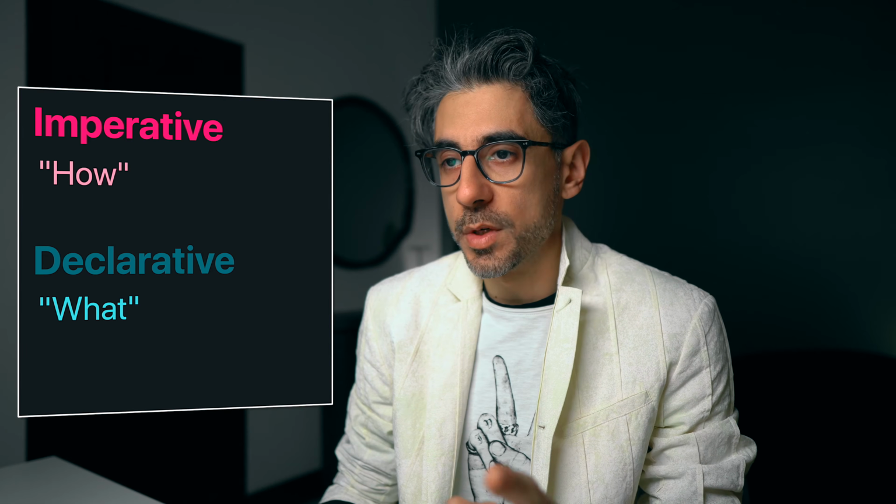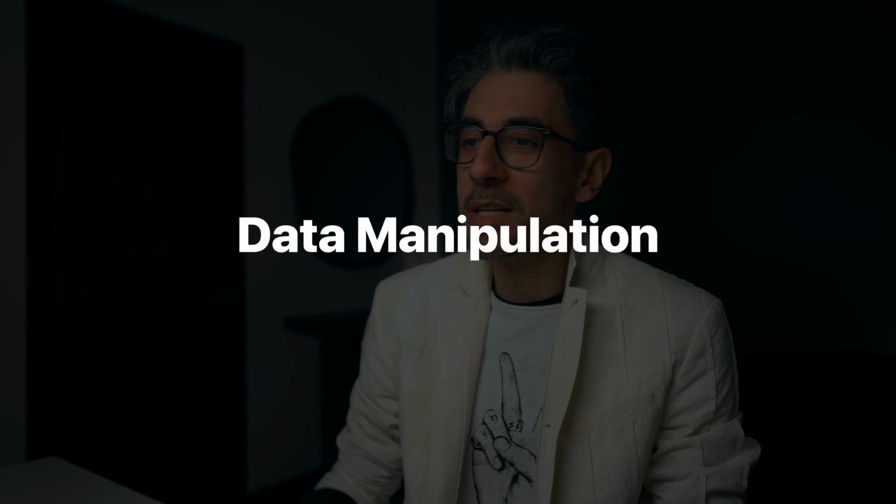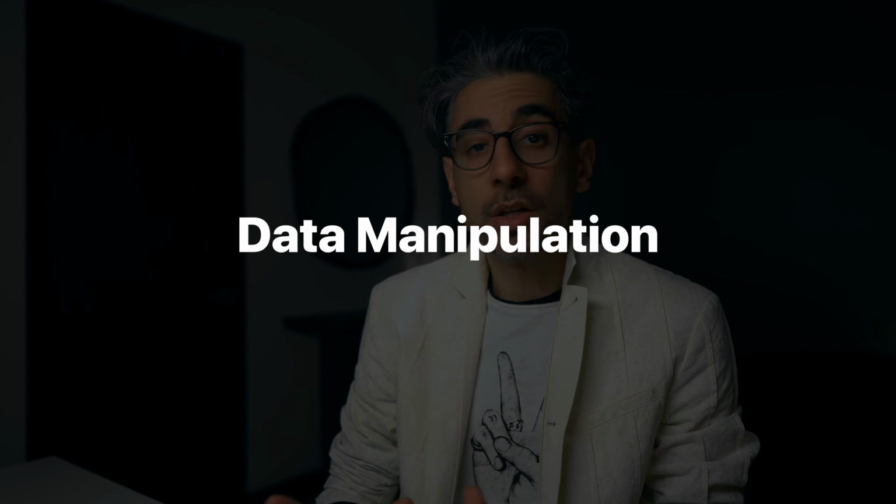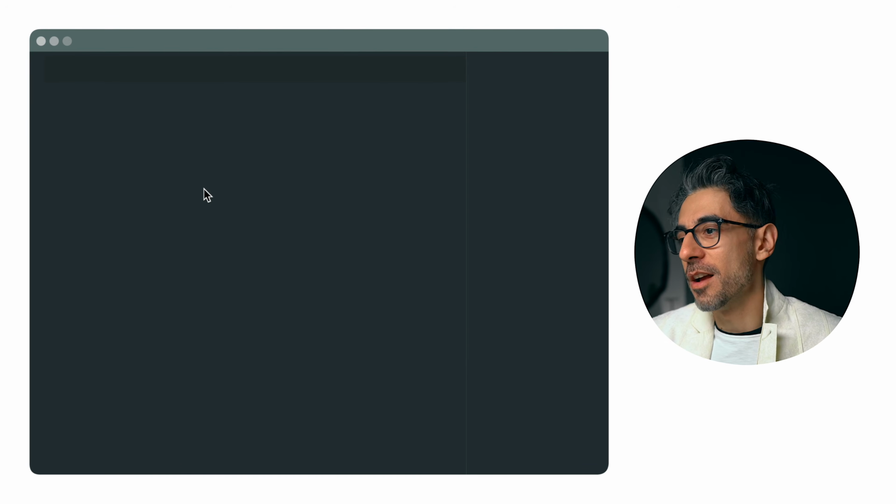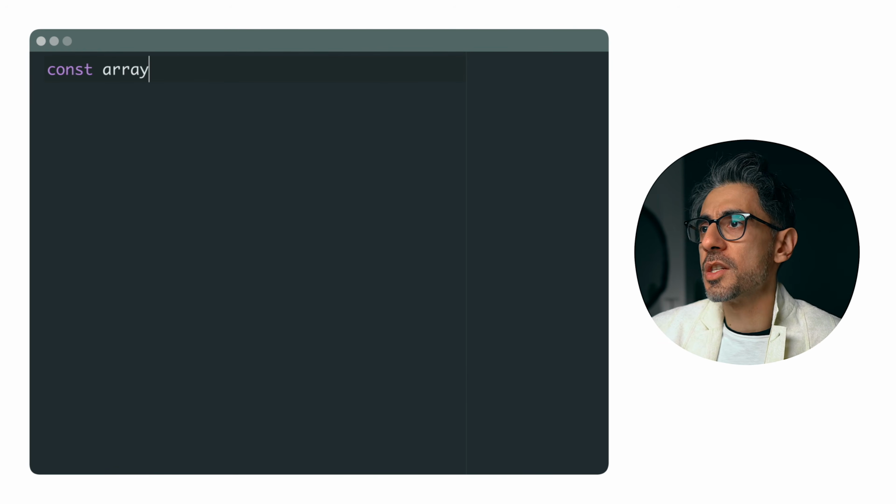I think it will make a lot more sense when we start looking at examples, so let's just jump right into it. Data manipulation. This is the example you might have seen before, but it's a good one, so I'm going to cover this first. So let's say we have an array of, wait, I forgot, to the browser. Let's say we have an array of numbers. So const array = [1, 2, 3, 4].